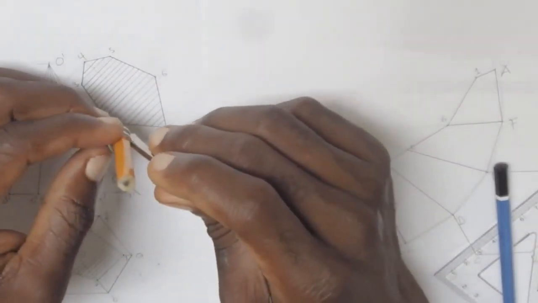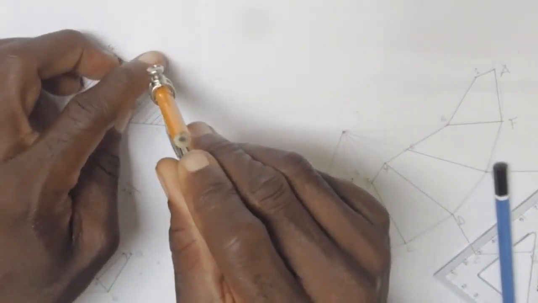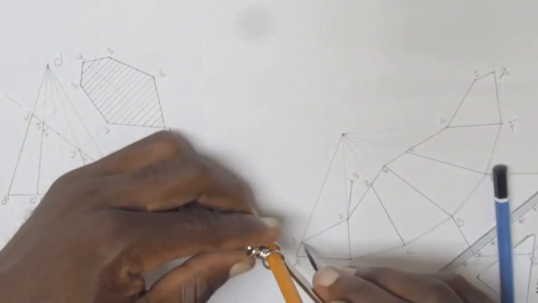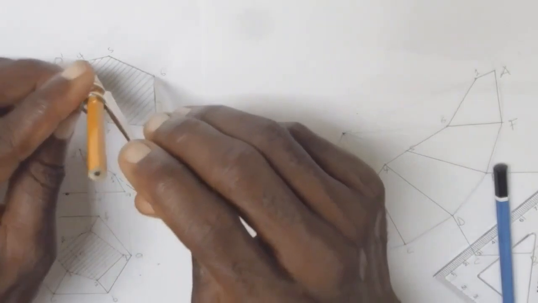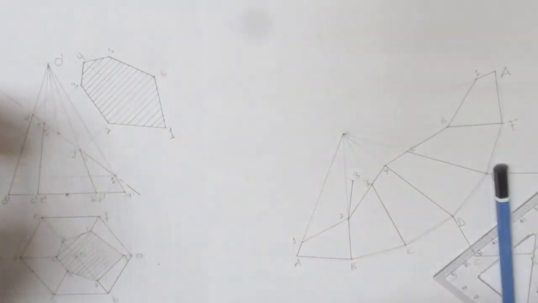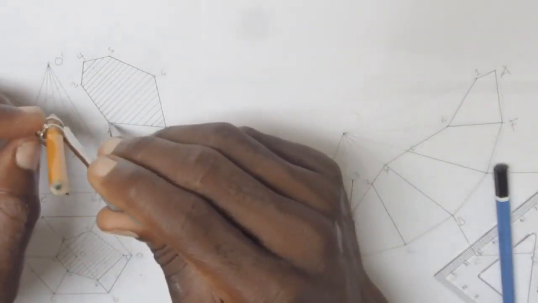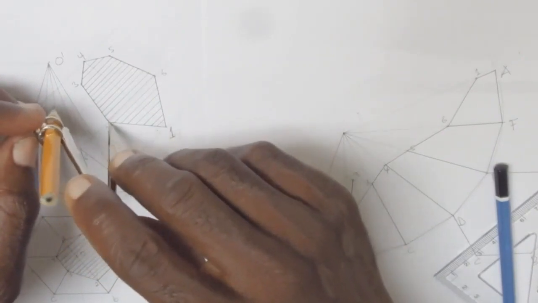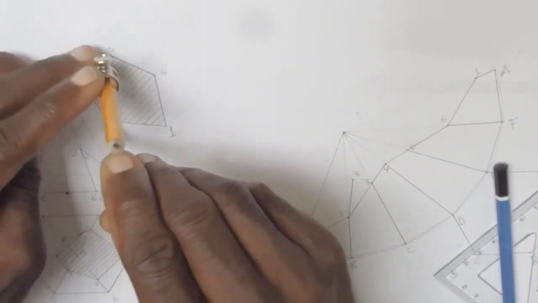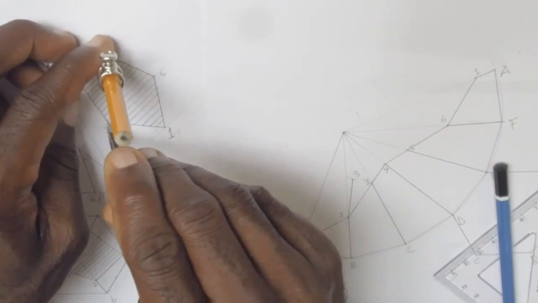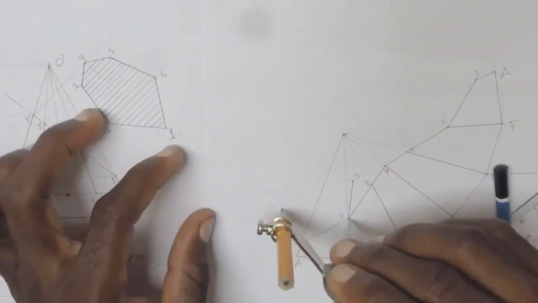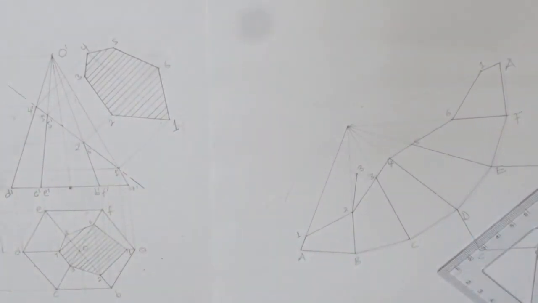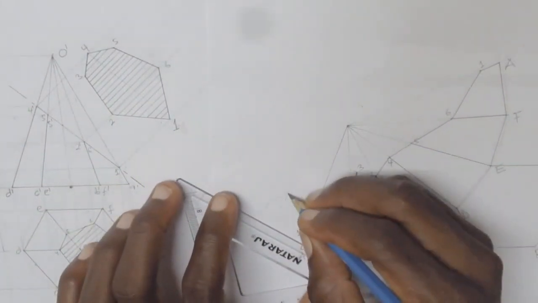Now the next one is to, let's say, determine 6. So I measure 1 to 6 from the true shape and then draw an arc from 1. Okay, so I draw an arc. Then I have to be at, say, 2. At 2, I measure the distance from 2 to 6.